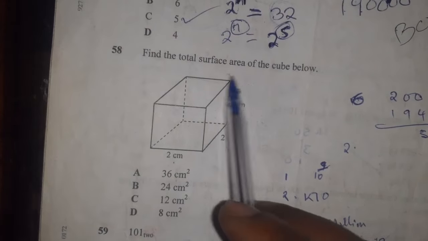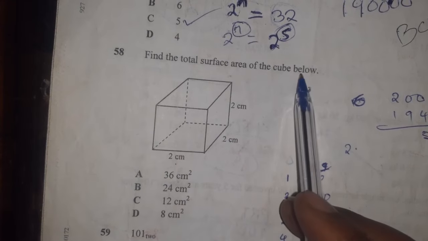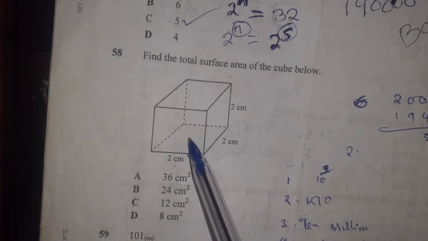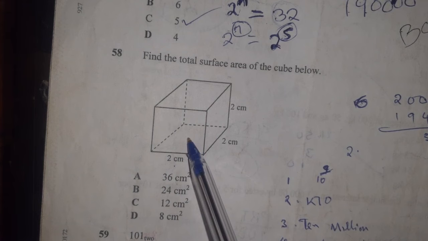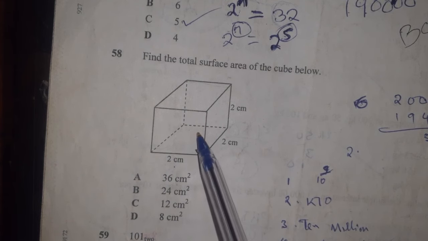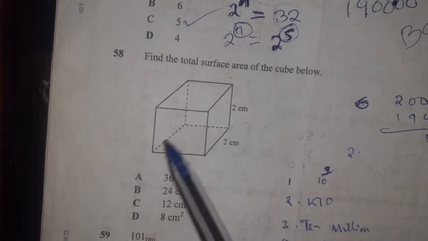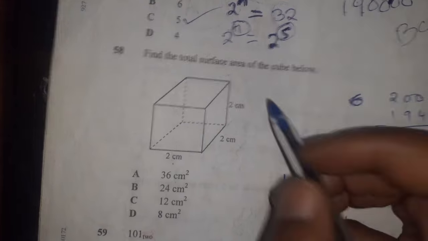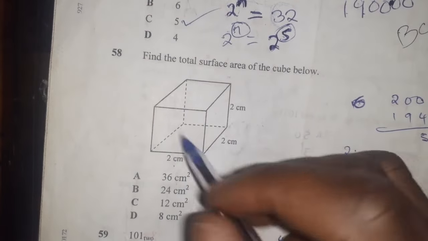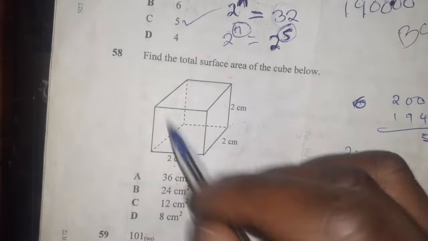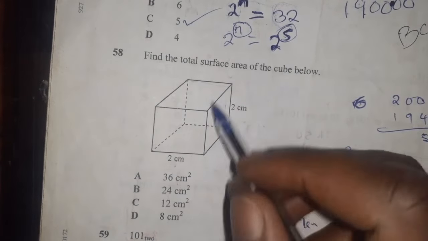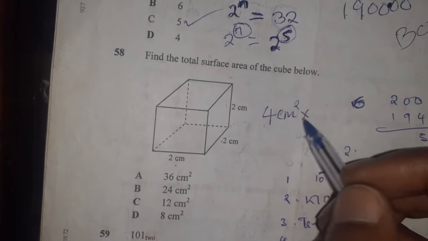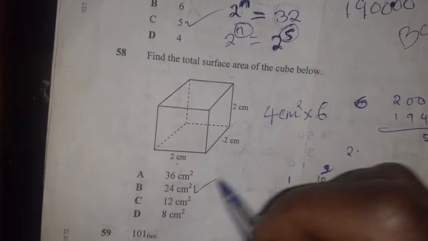We have the cubes throughout. Find the total surface area of a cube. So first of all, we need to know how many surface areas are here. I think we have 6. From where we are coming from, if you remember, we agreed that we have 6 surface areas. So if we can find just the area of one face, then since they are all equal, we'll be able to multiply. So the area of one here is 2 by 2, which will give us 4 centimeters squared. Then we multiply this one by 6. Because they are 6, we'll get 24.